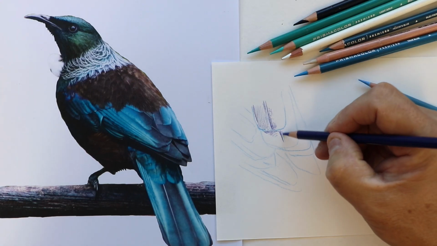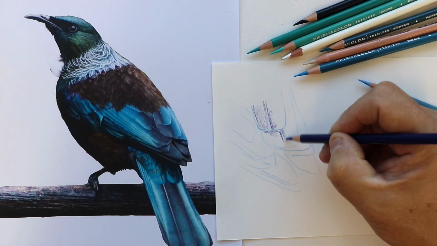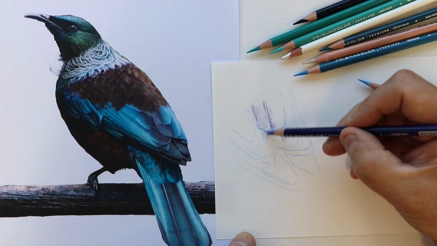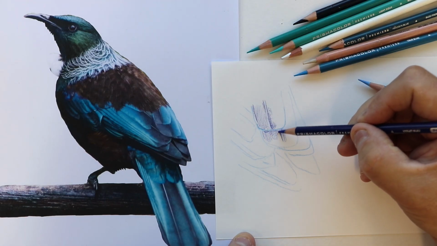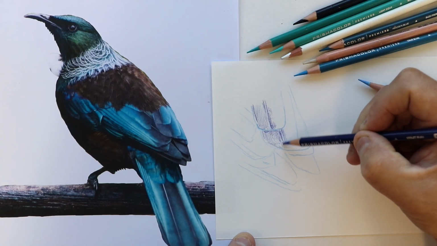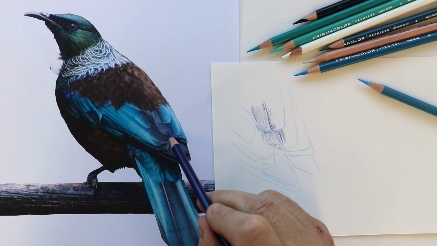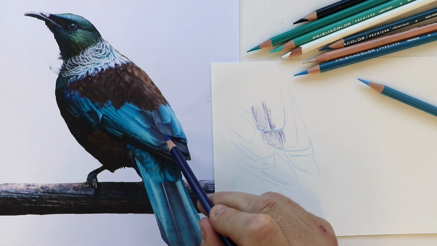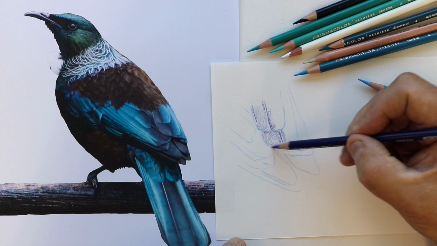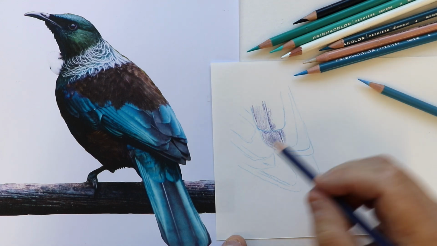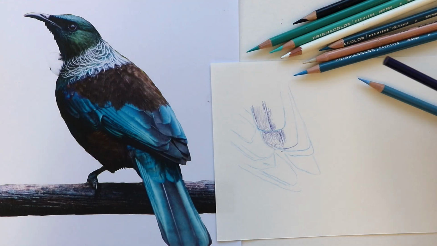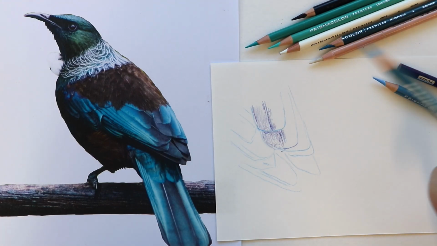Now we have to try and figure out on our drawing what is the colour of the feather, and then what is the tone or the shading. So you can see on these feathers there's a darker patch on one side, and then there's a lighter patch over here, and that's just the colour of the feather. Where it goes kind of underneath is where we get into the kind of shading part of it.